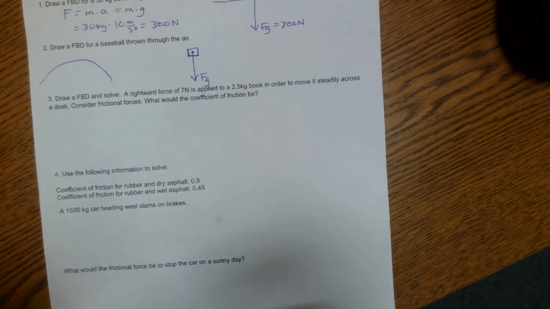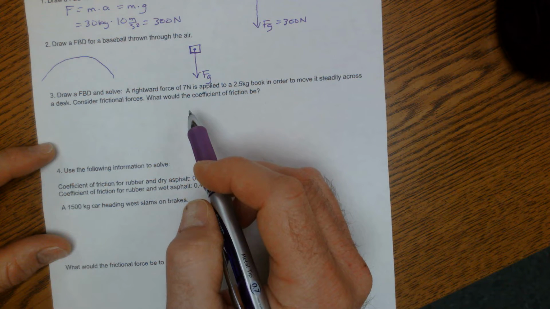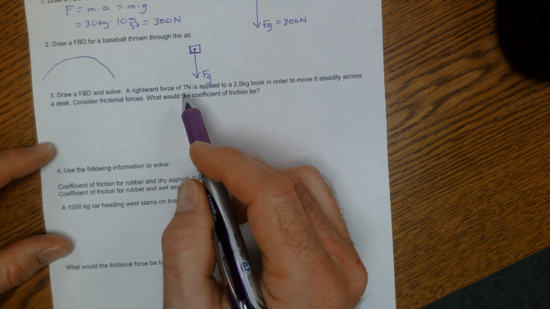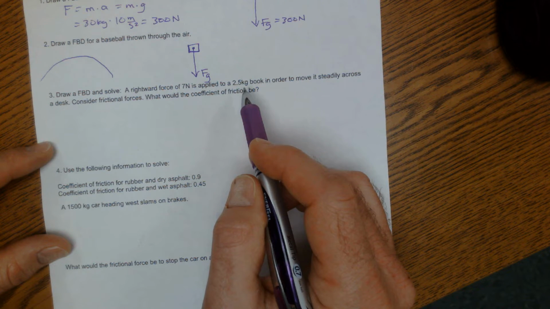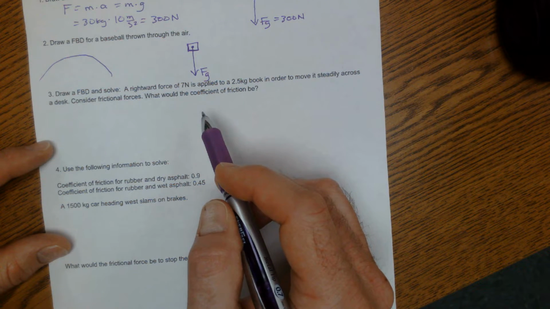Okay, so we have a third free body diagram here, so we're going to draw and solve. First of all, it says a rightward force of 7 newtons is applied to a 2.5 kilogram book in order to move it steadily across the desk. Consider frictional forces. What would the coefficient of friction be?